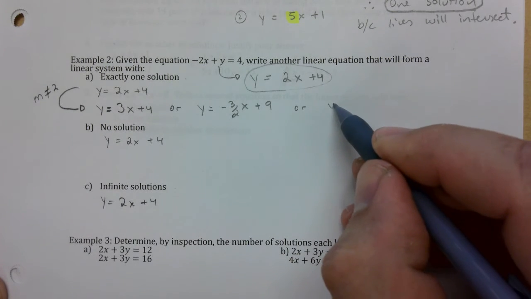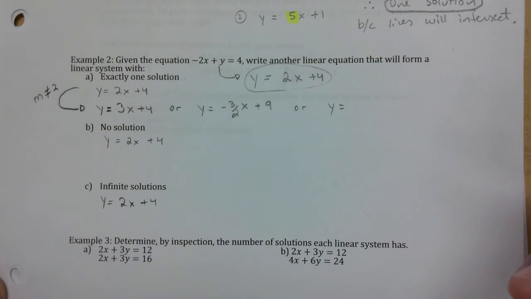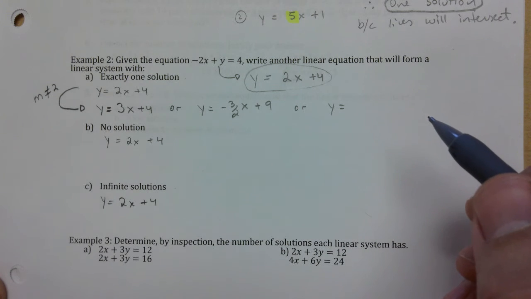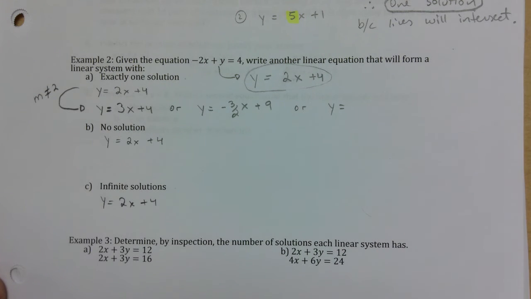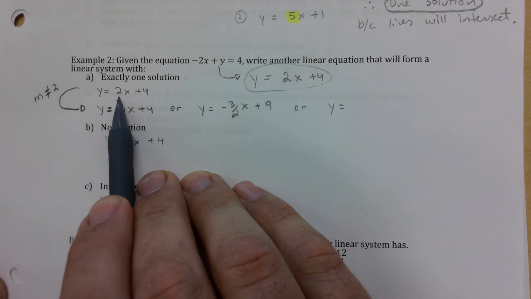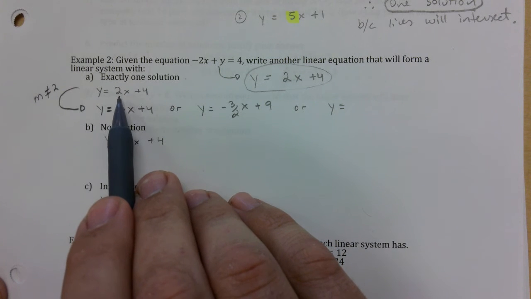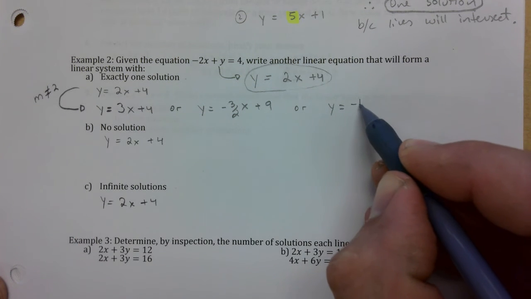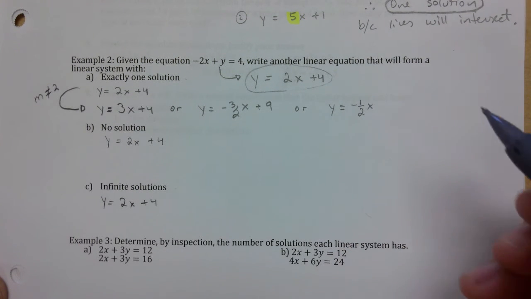Or y is equal to, let's do a line that would be perpendicular. Do you remember that? Perpendicular, right? Negative reciprocal of this. So I'm always looking back to the original, right? A negative reciprocal would be negative 1 over 2x.